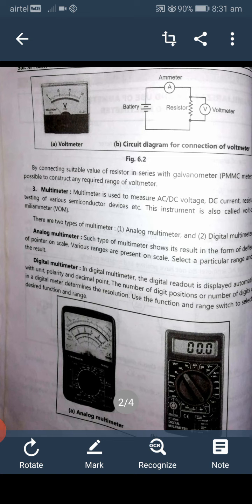Multimeter. A multimeter is used to measure AC-DC voltage, DC current, resistance, testing of various semiconductor devices, etc. This instrument is also called volt, ohm, milliammeter, VOM. There are two types of multimeter. The first one is analog multimeter and the second one is digital multimeter.